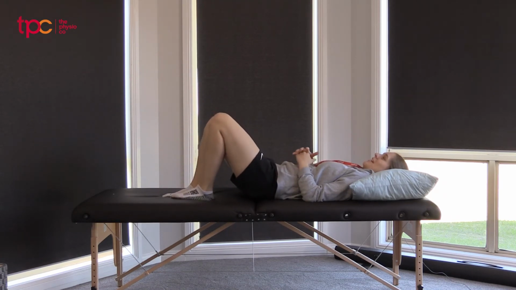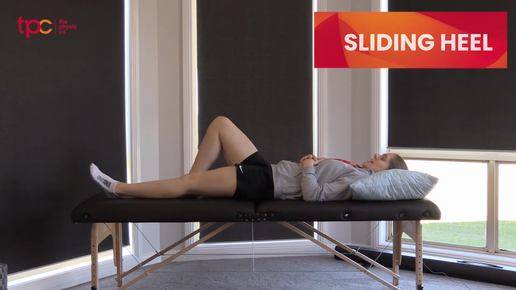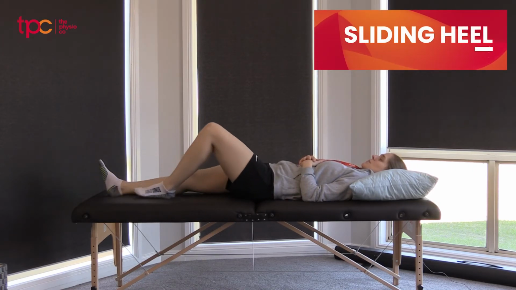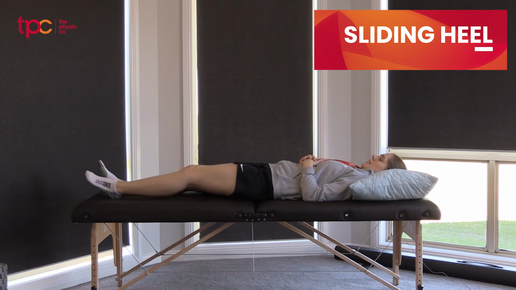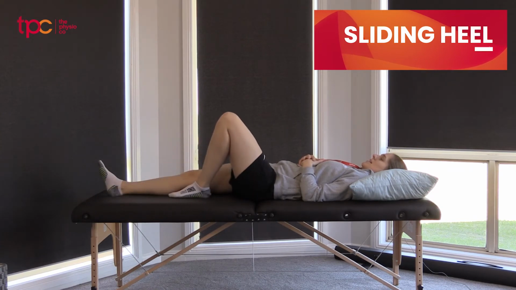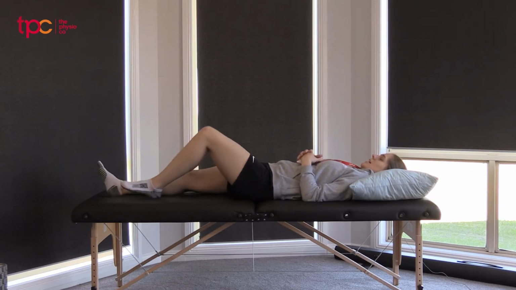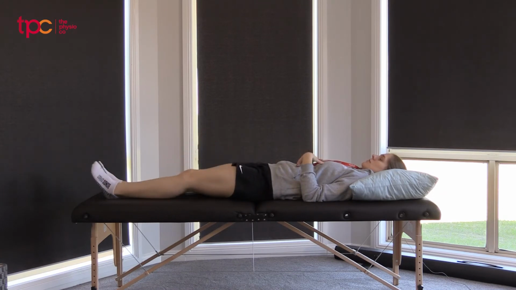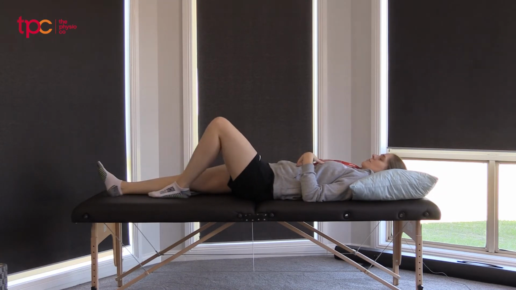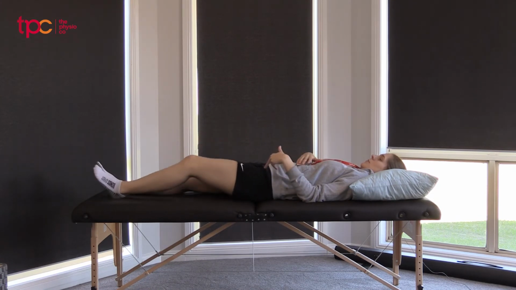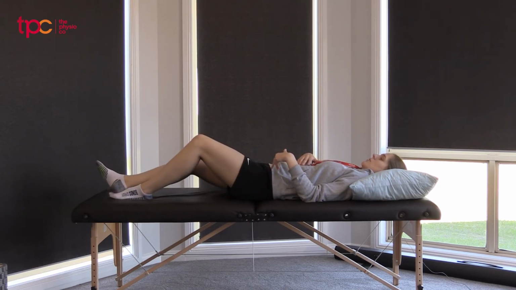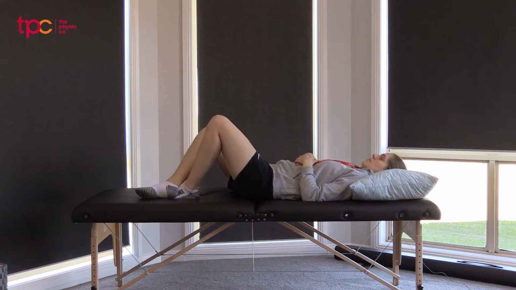Great. Another really helpful exercise that you can do lying down is just sliding your heel up towards your bottom. And this is really good just to get your knee bending. And again, you've just got a lot of control over how far you bring your knee up. If you're having a little bit of trouble getting your knee a bit further, you can use your other leg to help.